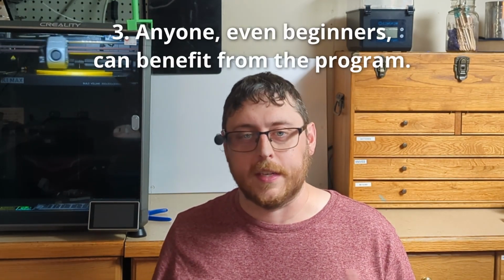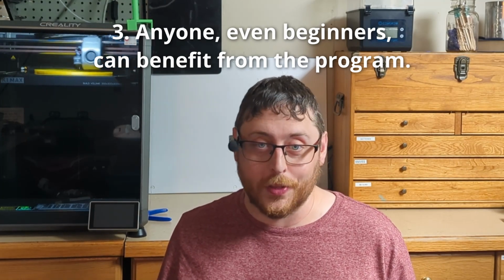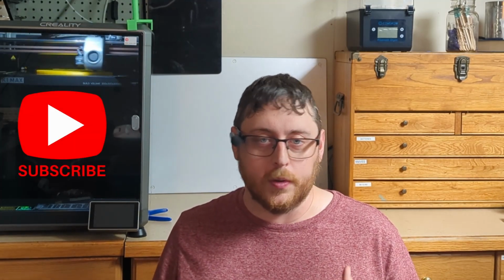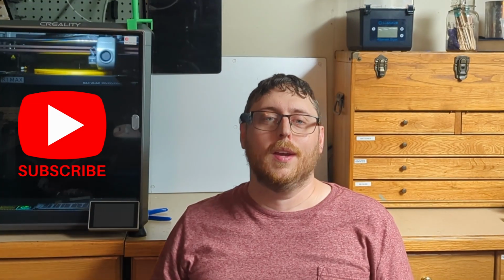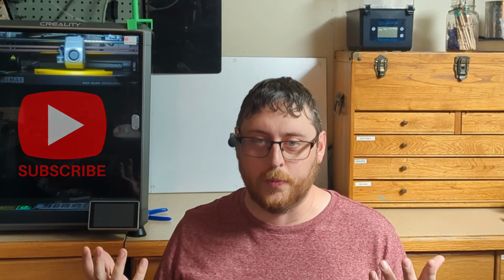That lack of paywall means that really anyone, even beginners, can start to benefit from the program. Selling models online can be a difficult thing to do, even for experienced designers. For beginners, that task can seem overwhelming. By listing models to Creality, even those budding designers can start to see a return on their models from day one. Without a paywall between designers and users, downloads flow freely.